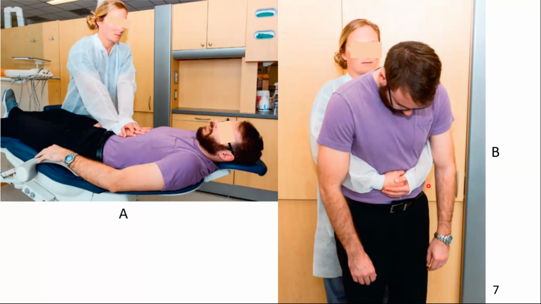This figure shows the correct way to perform the Heimlich maneuver. Stand behind the patient, place your hands on their abdomen just below the rib cage. Quickly pull your hands into their abdomen area. This helps to force air from the lungs to push out the object blocking the airway.